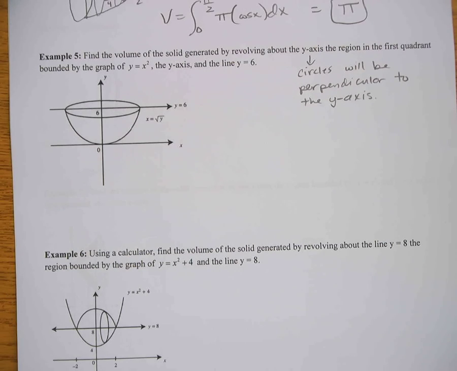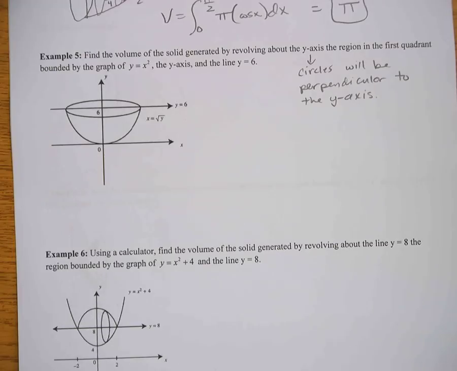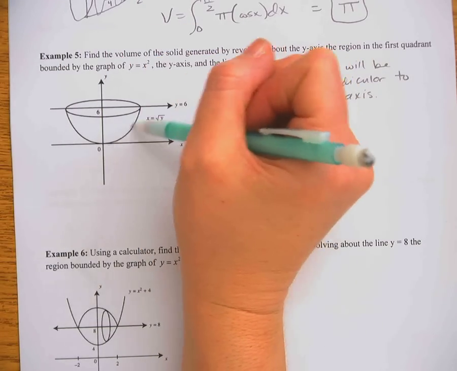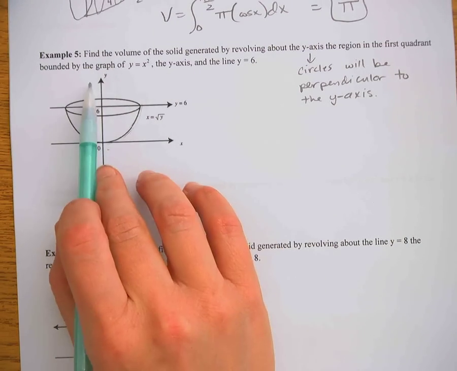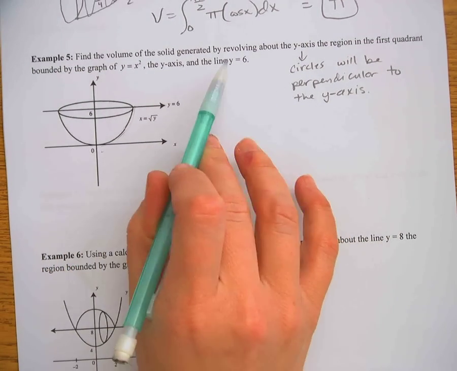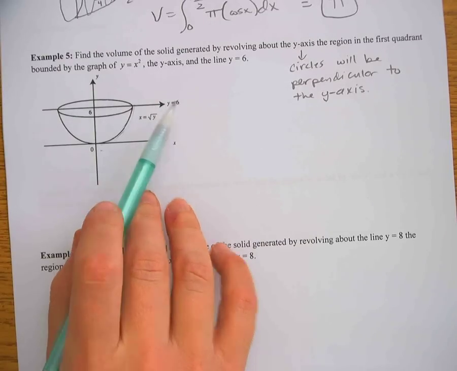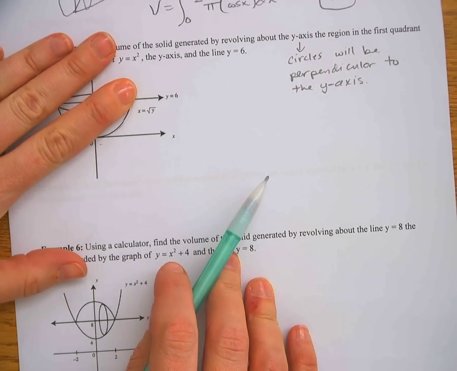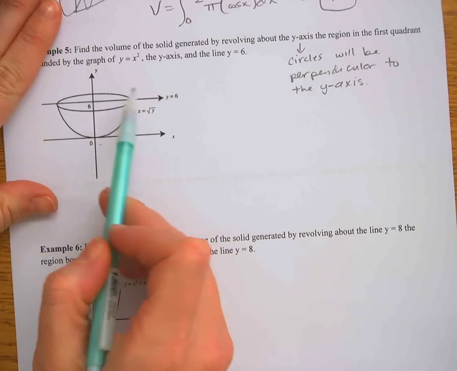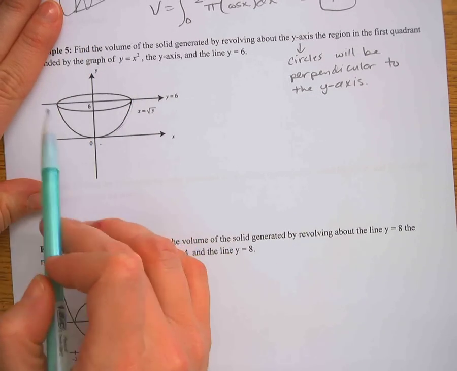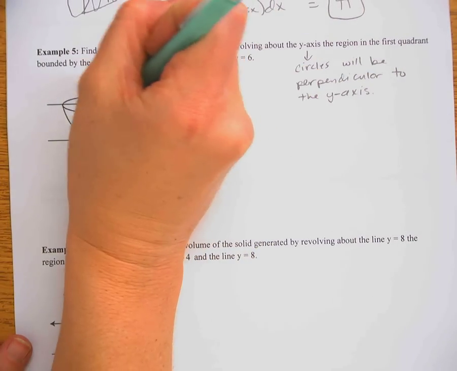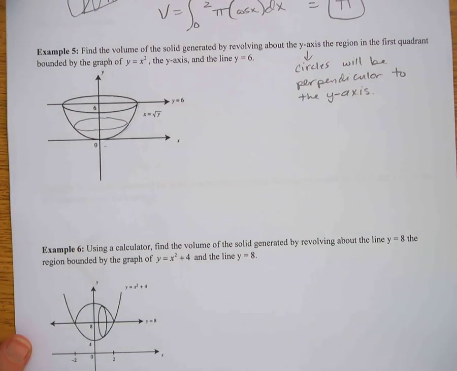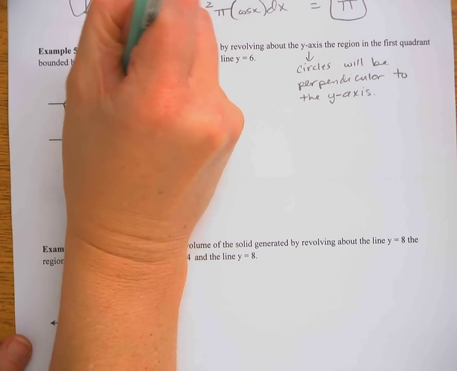Okay, the region in the first quadrant, so that's this guy right here, bounded by the graph of y equals x squared. That's why we have the parabola. But we're just looking at the part in the first quadrant because they told us to. It's also bounded by the y-axis, so we stopped it here, and the line y equals 6, so we capped it off here. So really it was just this part of it. And then it revolved around the y-axis, creating this bowl-like shape, which again, if you sliced into this, you would have circular cross sections. It's just now the circles are perpendicular to the y-axis, meaning the radiuses are jutting out to the side.